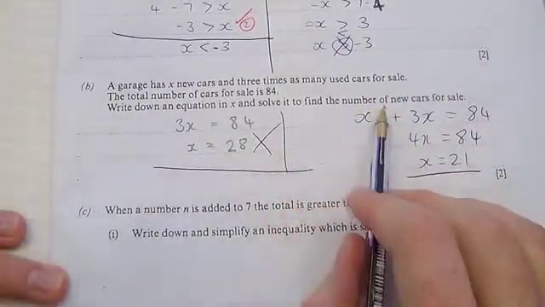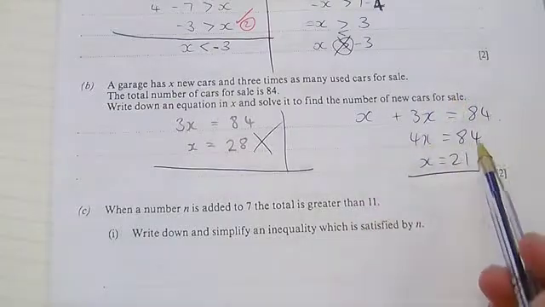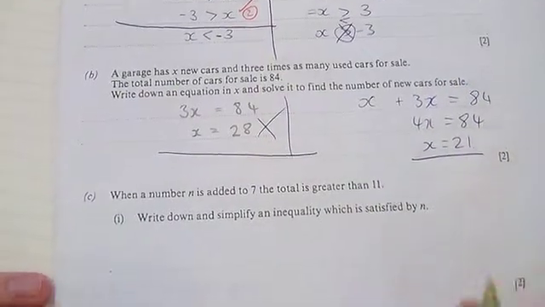What did it say? It said find the number of new cars. It could have said find the number of used cars, and if it was that, you'd times that by 3. I don't think that's why you got confused.